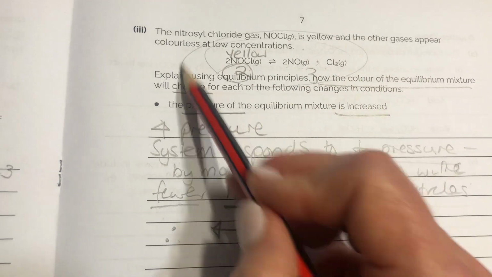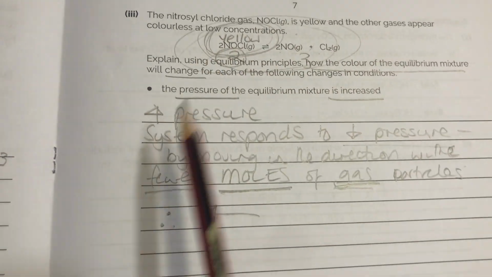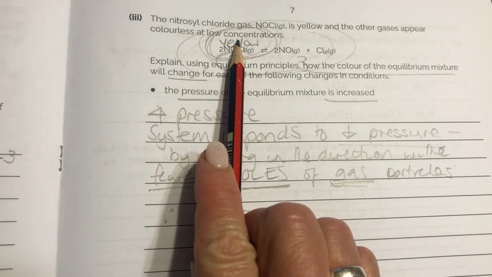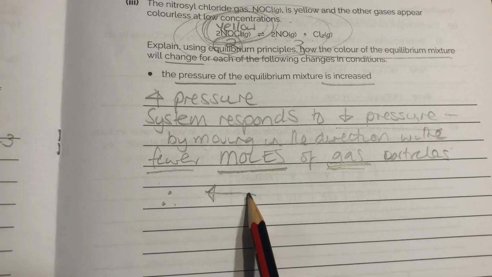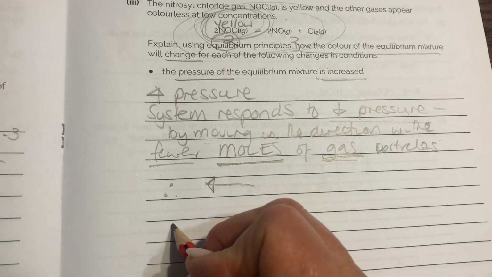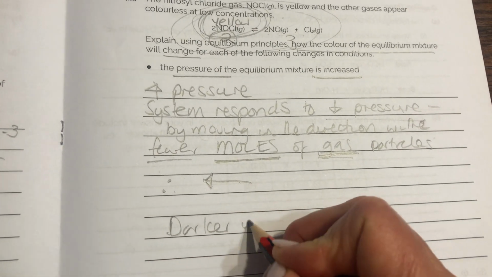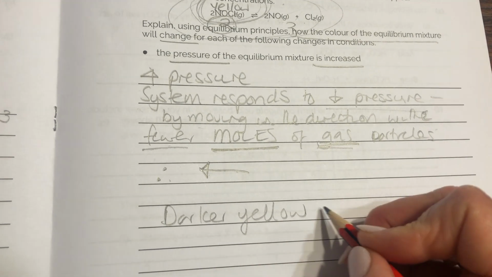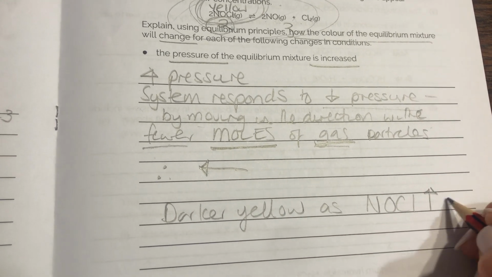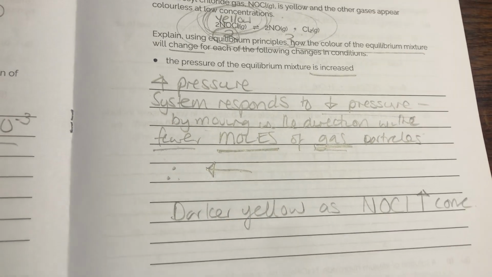Right, the only thing that is coloured is this yellow thing here. So the only thing we're going to worry about is, are we going to see more of this or less of this? If we're moving to the left, left is going to make more yellow. So we want to say darker yellow, and we want to link that to NOCl increasing in its concentration because we're moving to the left.